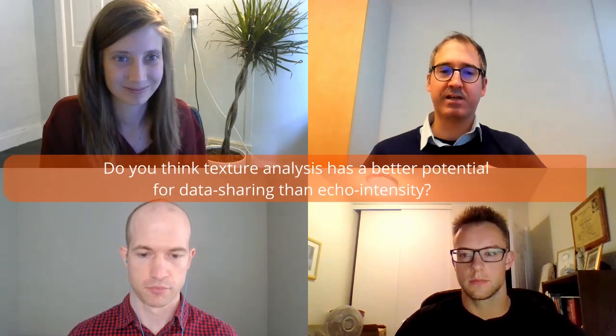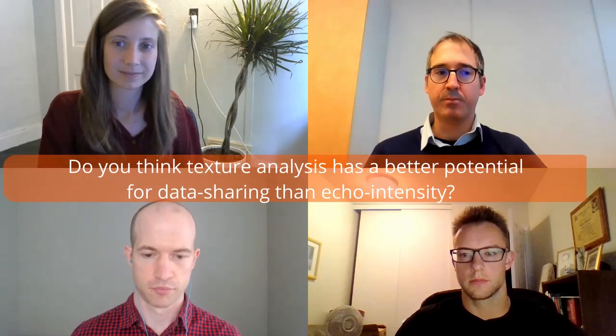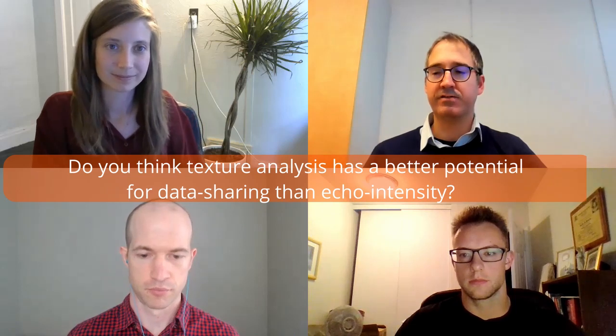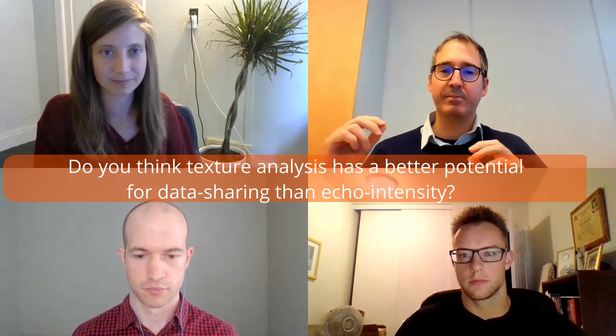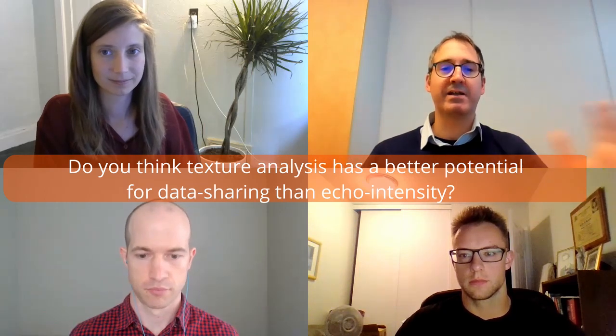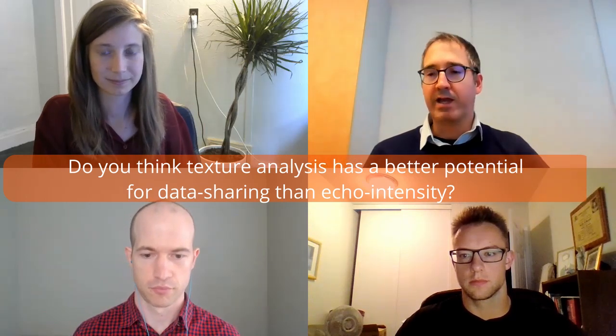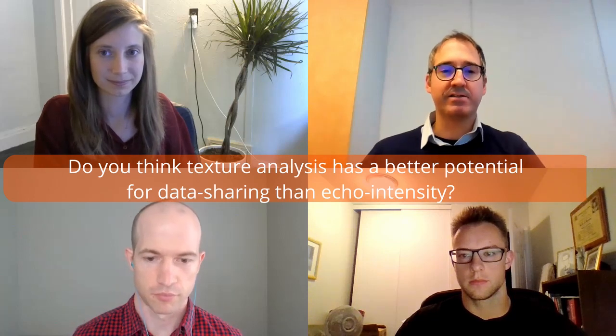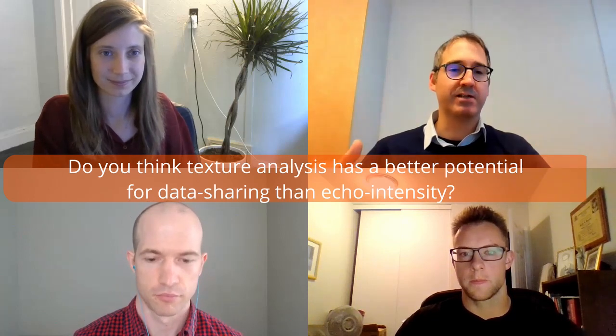Do you think this kind of texture analysis or a more advanced indicator can be much more useful than echo intensity because they are machine independent and settings independent? So then we can merge data from different centers, or if I have my data set, you have your data set, we can make an absolute comparison. It will be easier. Do you think that is one of the main advantages or not? Because I think it is.